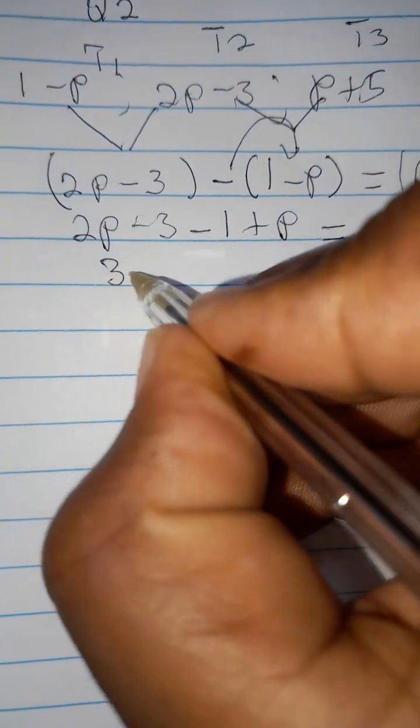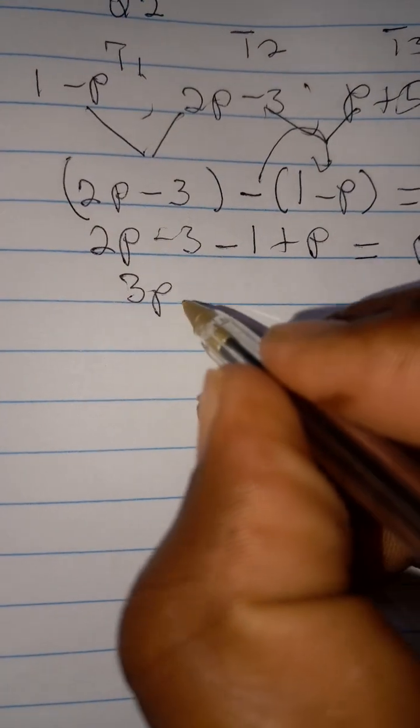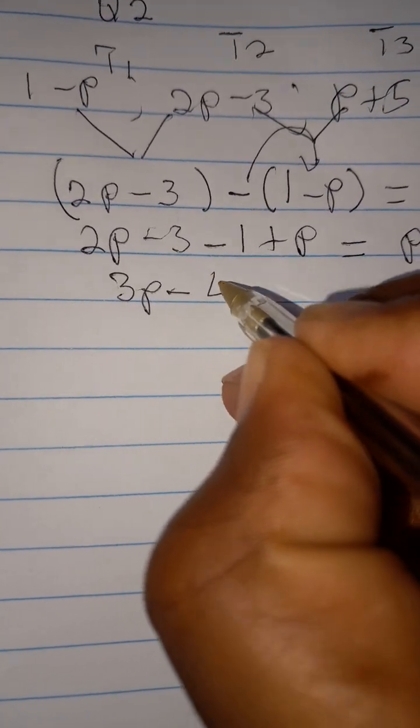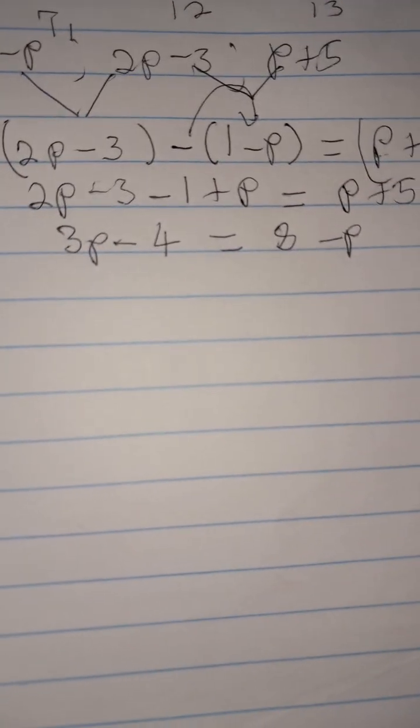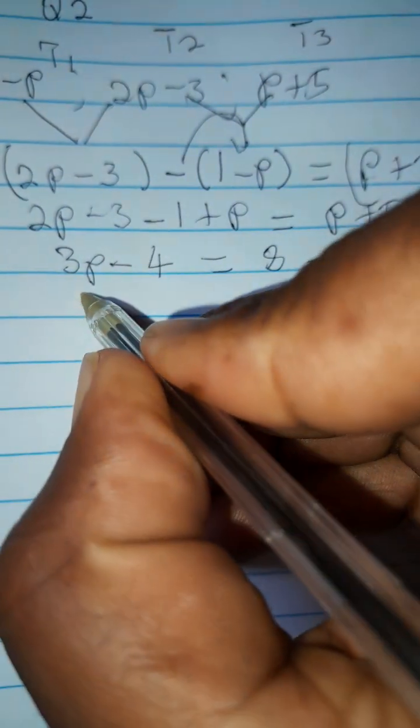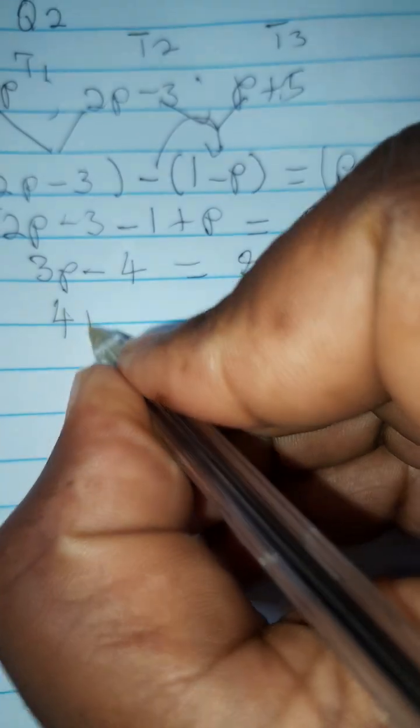Now the like terms. So what is 2p plus p? That will be 3p. So what is negative 3 minus 1? Remember that those are integers. That will be negative 4. So in this case, we have p minus 2p, which is negative p, 5 plus 3, which is 8. So we're going to say 8 minus p. Collect your like terms. So from there, you can take negative p to the other side. It changes. It will be positive. So we're going to have 3p plus p, which will be 4p.